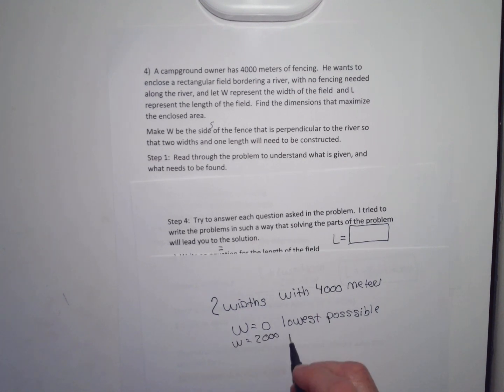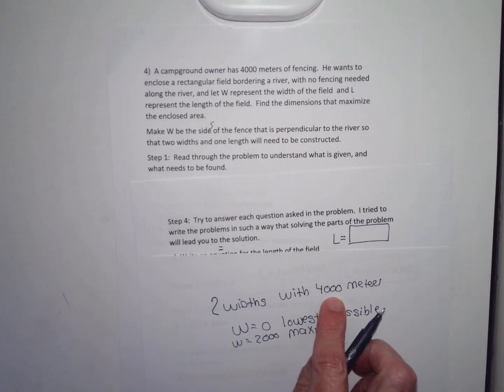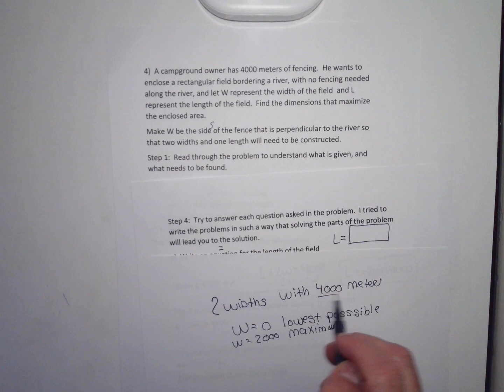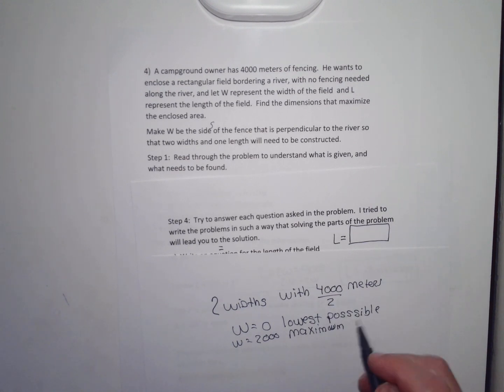And since I'm building two sides, a width of 2,000 would be the maximum width, because if my widths were bigger than 2,000, because I'm making 2 of the sides, it's going to require more than 4,000 meters of fencing. So I just took the maximum fencing allowed and divided it by 2, and that's going to give me the maximum width that's possible. Since I'm building 2 sides, if I made them each 2,000, that would use all 4,000 meters of fencing, wouldn't even allow me the possibility to make a length.